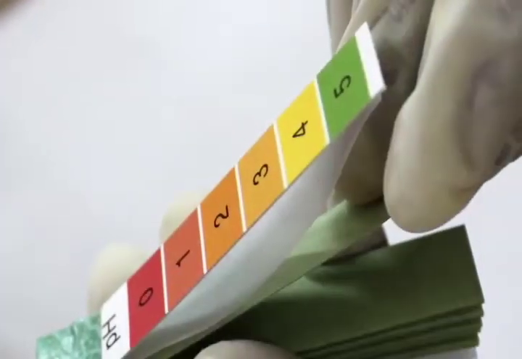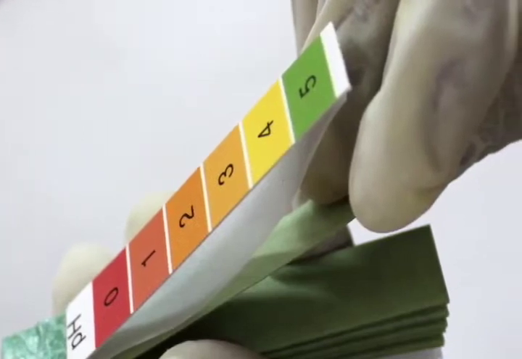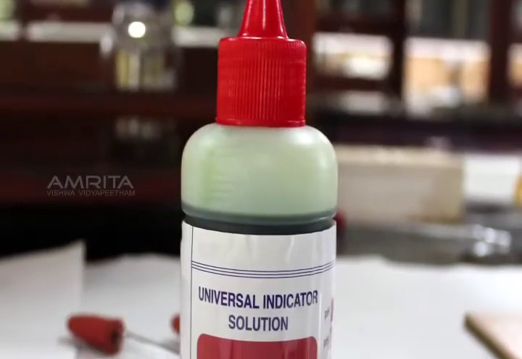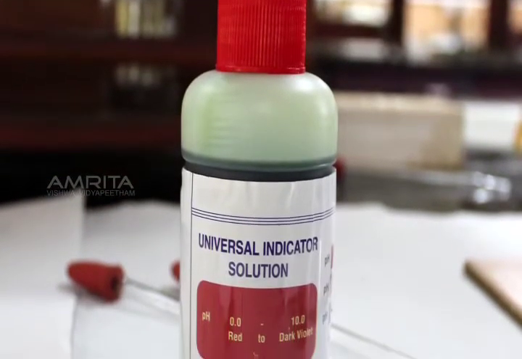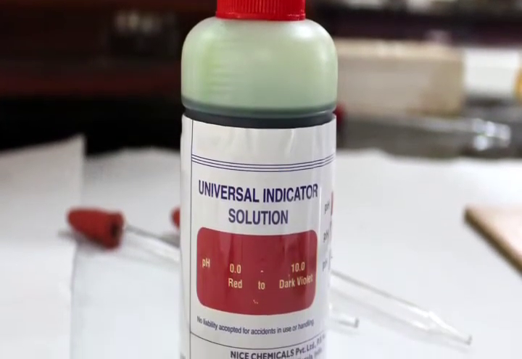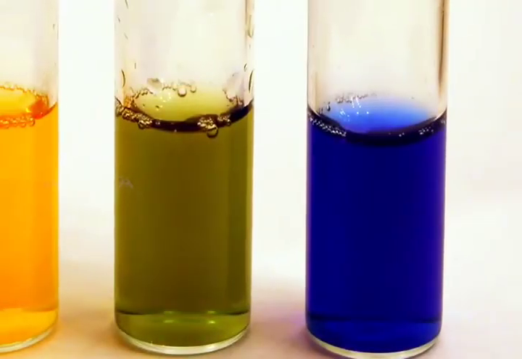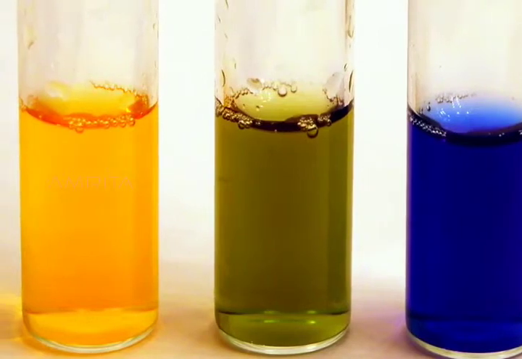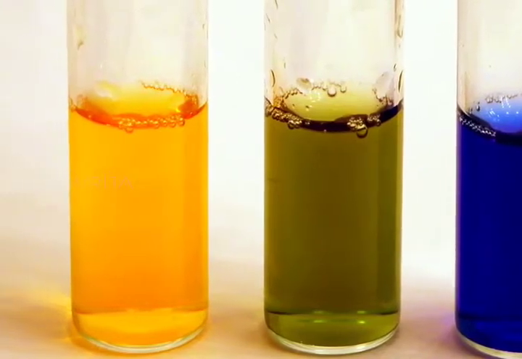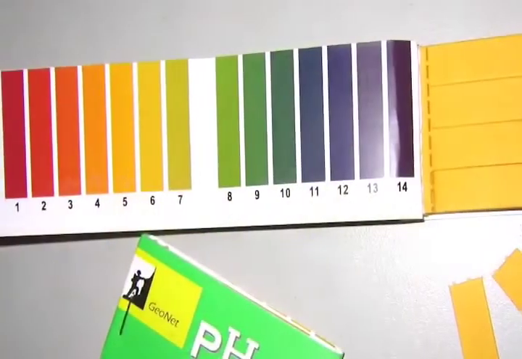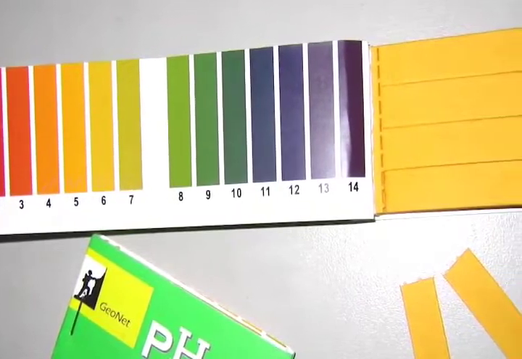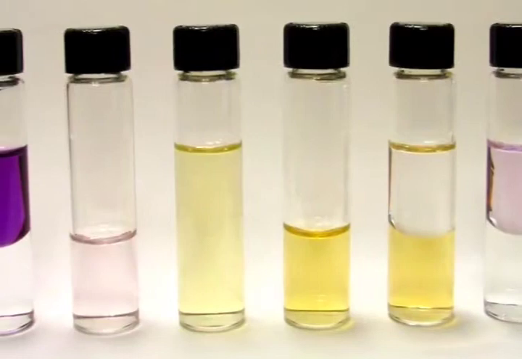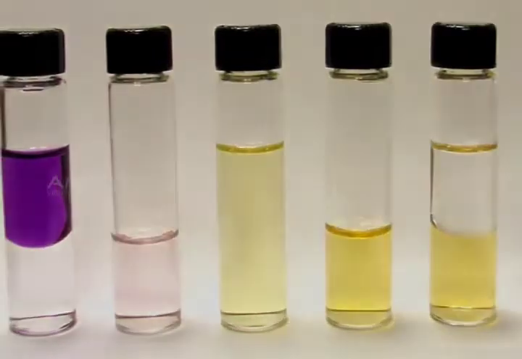The pH value of a solution can be determined using a pH paper or universal indicator solution that have a broad range of indicators exhibiting several smooth color changes over a very wide range of pH values. Our aim here is to find the pH of given samples using pH paper and universal indicator solution.